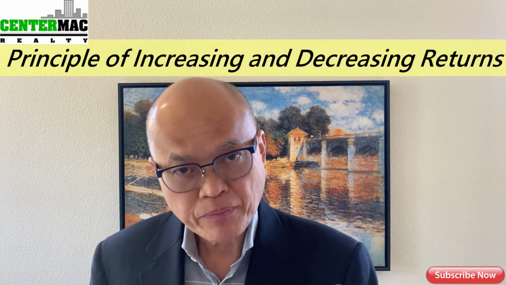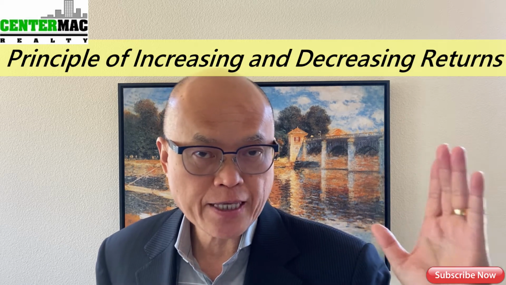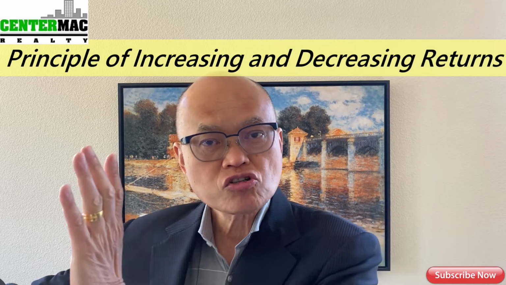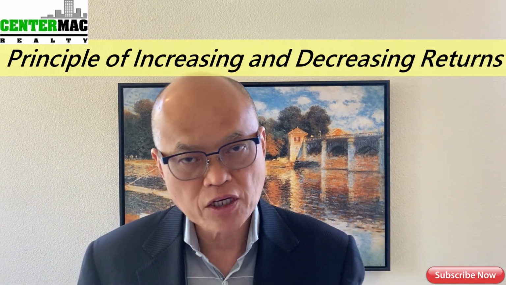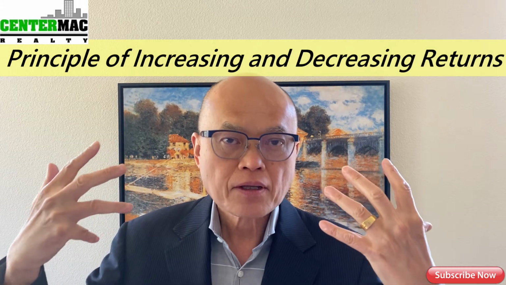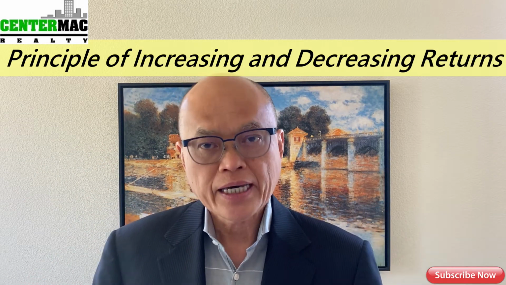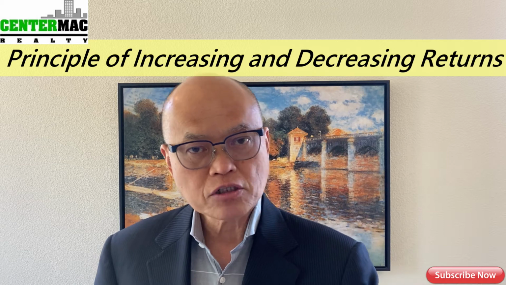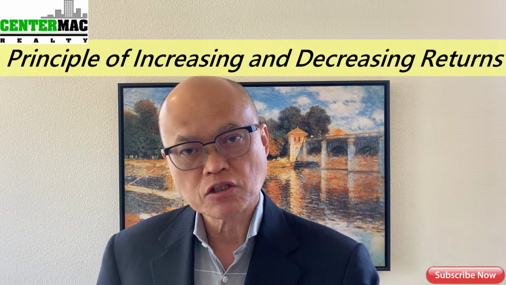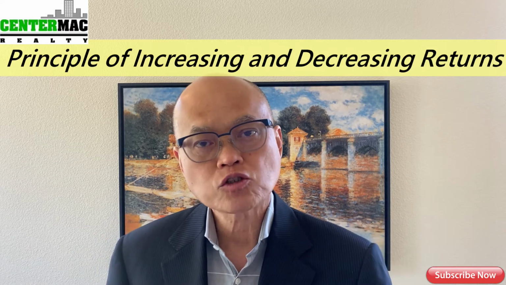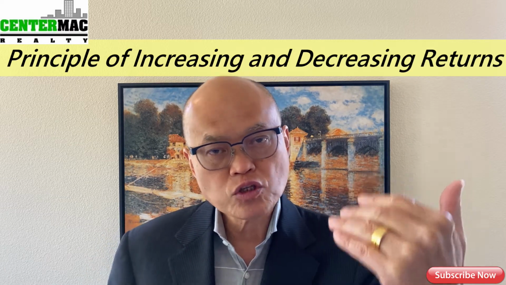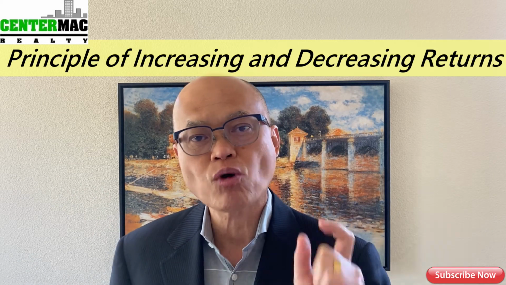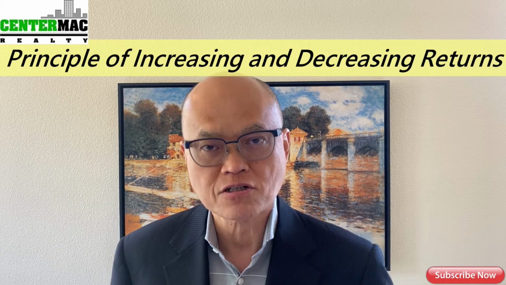So the question is, if a property can be developed into 16 units of 1,000 square feet each versus 32 units of 500 square feet each, which one is more beneficial to you? It will depend. Is a 500 square feet unit more marketable, easier to find a tenant, or is a 1,000 square feet unit more marketable, easier to find a tenant, and will bring in a higher rental value? So the developer will go through this analysis to see whether he should build 16 units or 32 units. That is what we call principle of increasing and decreasing returns.